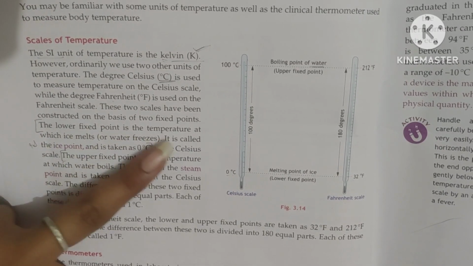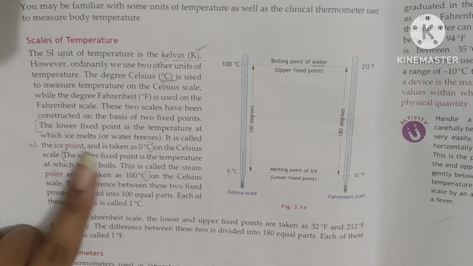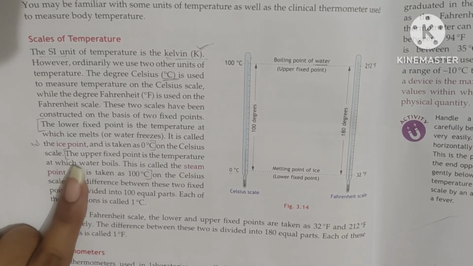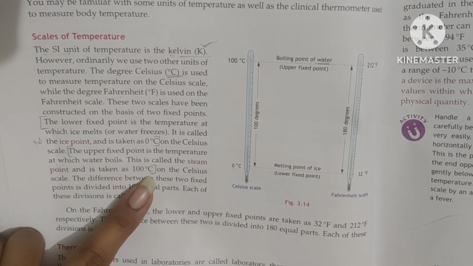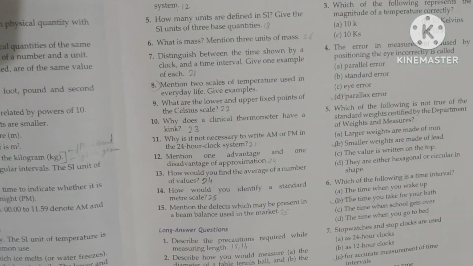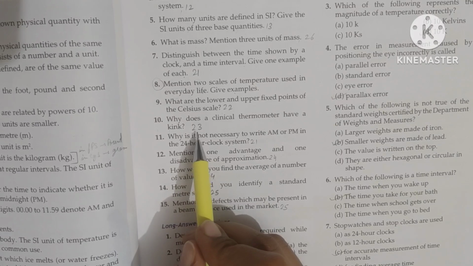The lower fixed point is the temperature at which ice melts, called the ice point. That is the lower temperature, which is 0 degrees Celsius. The upper fixed point is where water boils, and that is 100 degrees Celsius. This is the 9th short answer. Then question number 10 is, why does a clinical thermometer have a kink?